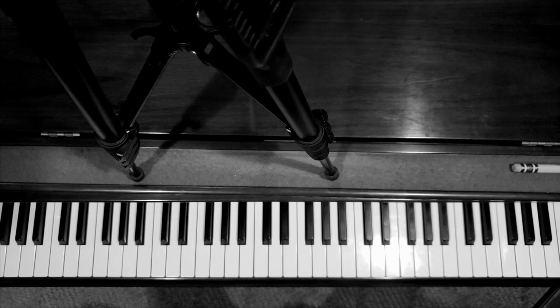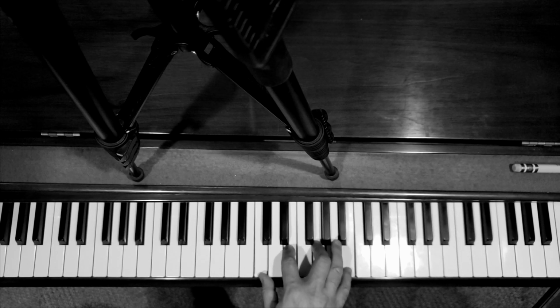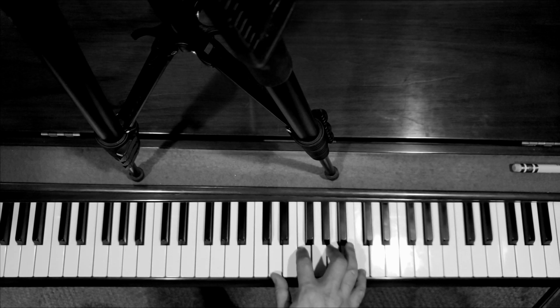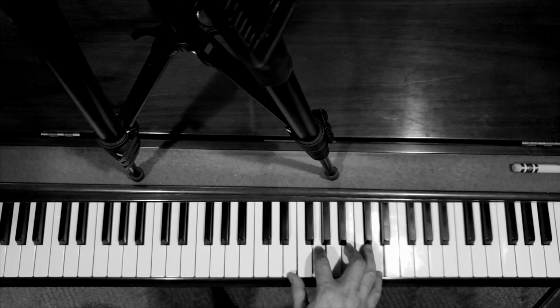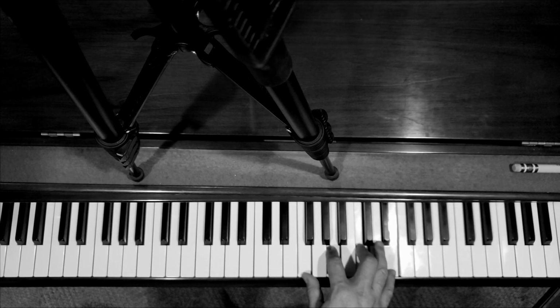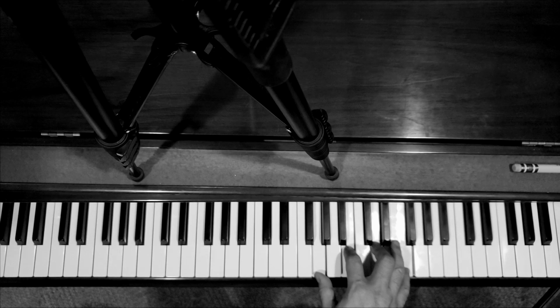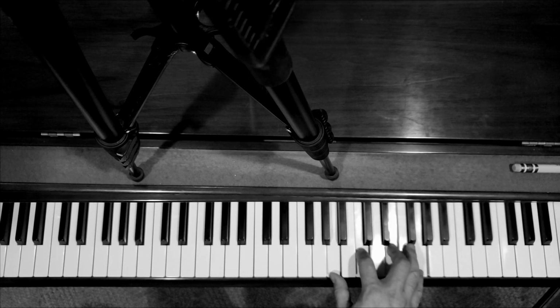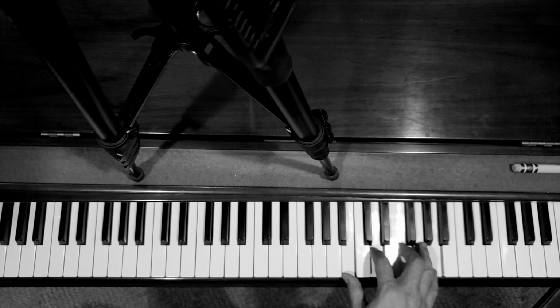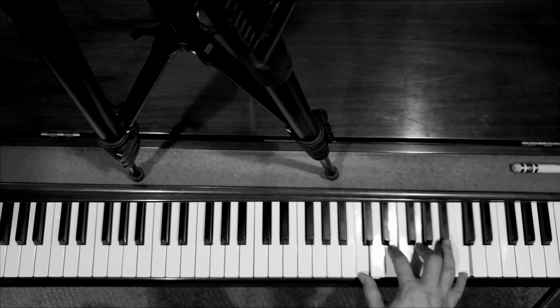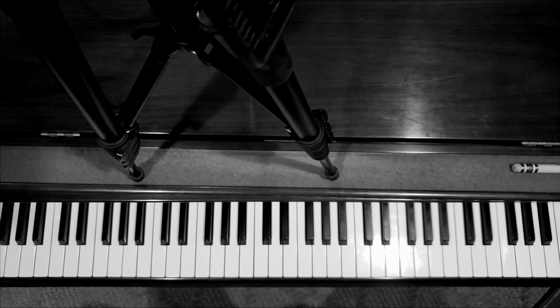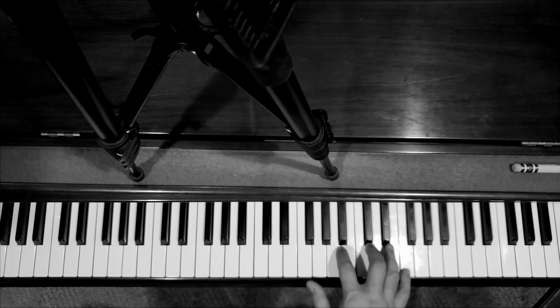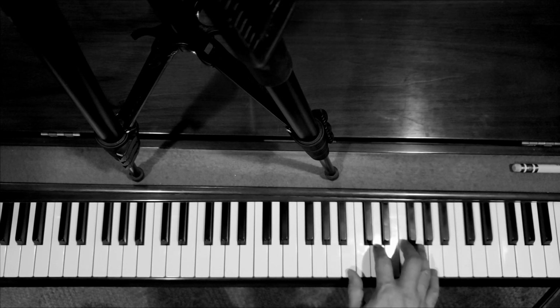Okay? So let's review. Major 7 for the 1, minor 7 for the 2, minor 7 for the 3, major 7 for the 4, dominant 7, minor 7, and then half diminished 7, and then back to our tonic chord. So the 2 chords that actually give the scale the color are either this one or this one.